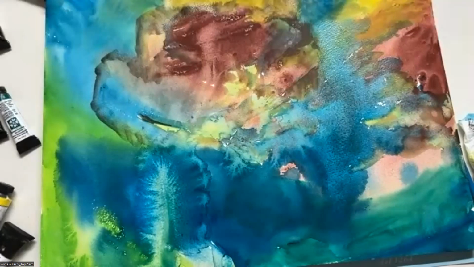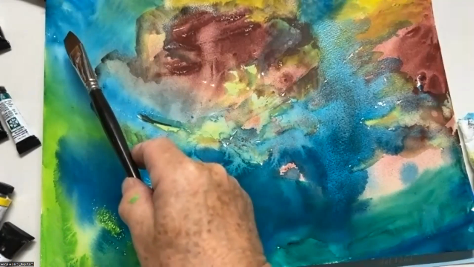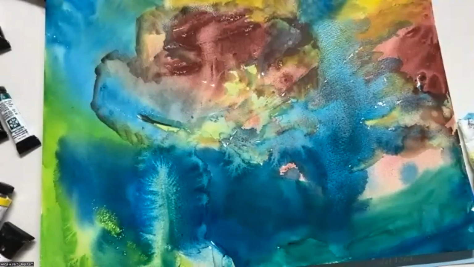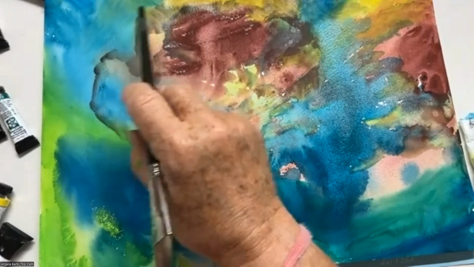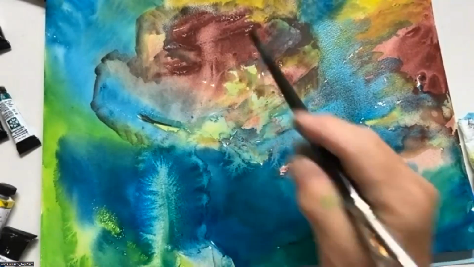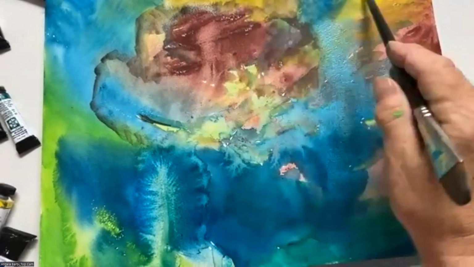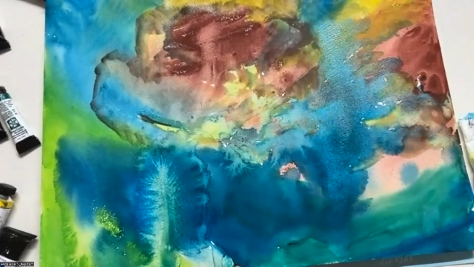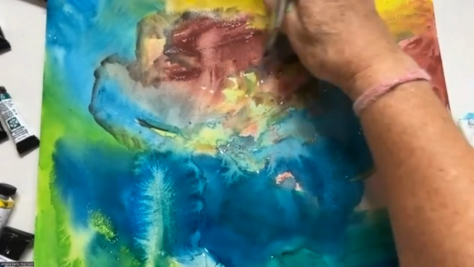I used most of the phthalos. Here, I used the phthalo turquoise. I love this color, and it mixes so well to make greens with the yellow, bismuth vanadate yellow. I love this yellow also. And here there is again some phthalo turquoise.